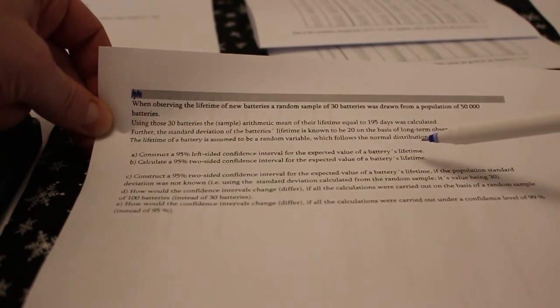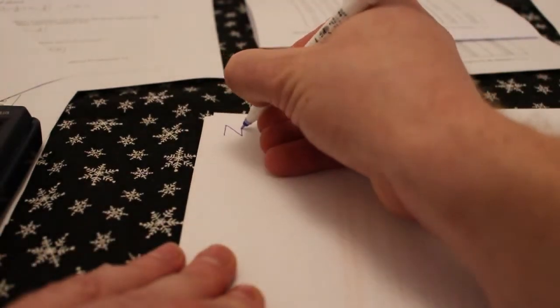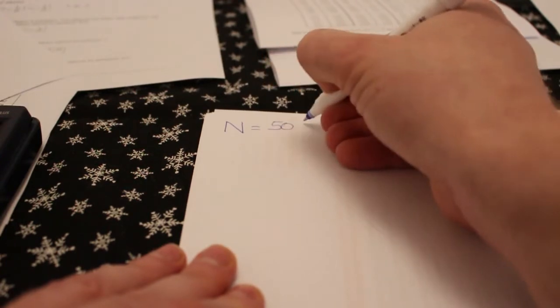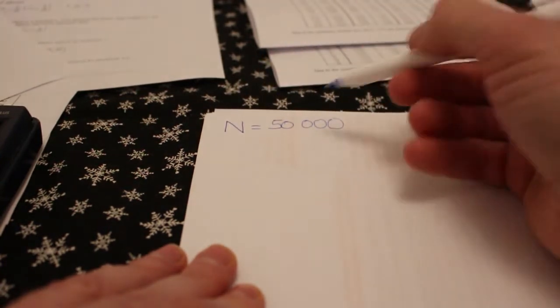Okay, so what's written here? It's necessary to know that we have this capital N, for example, equal to 50,000 batteries.